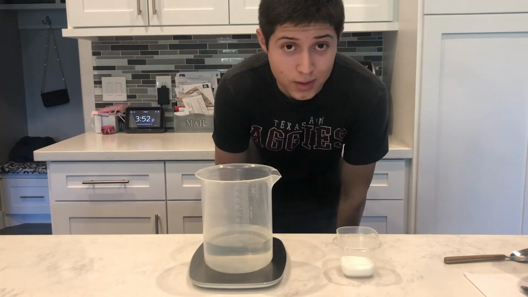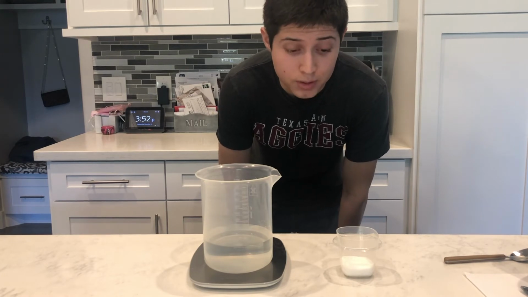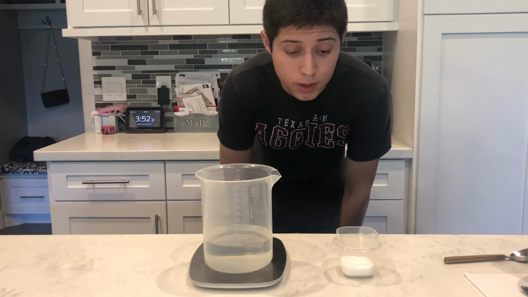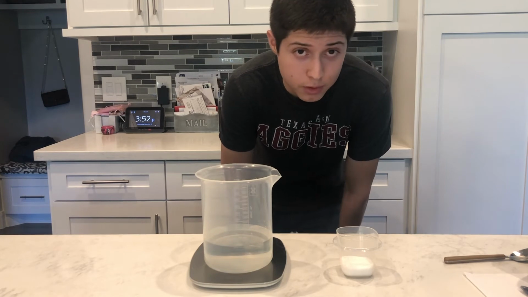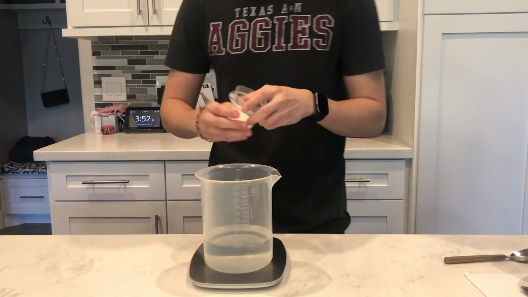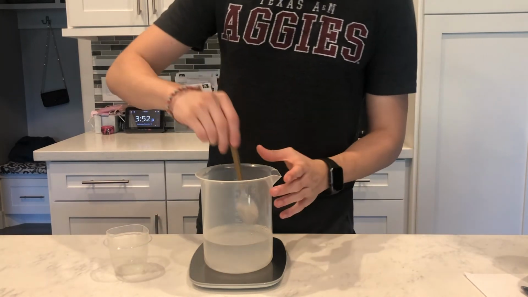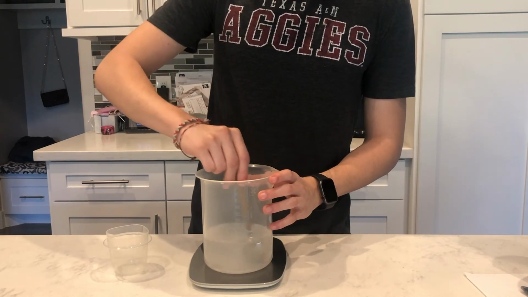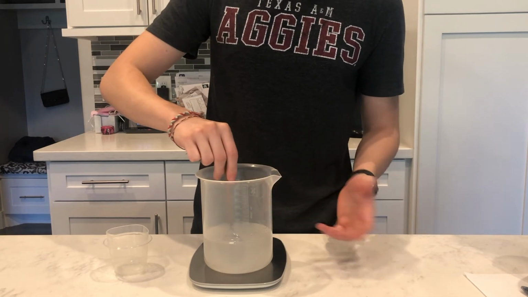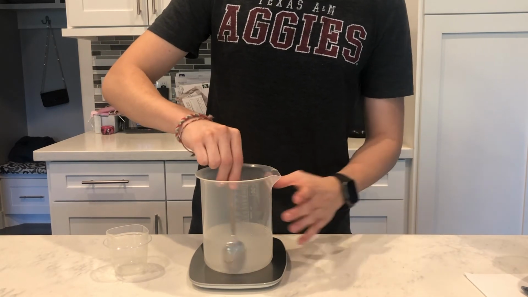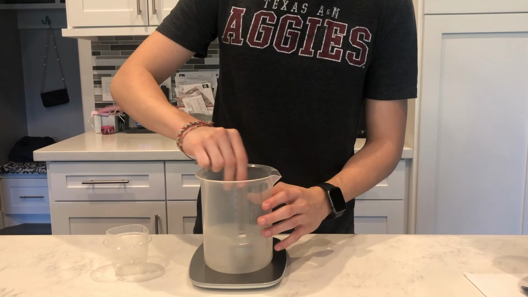Intensive properties, on the other hand, don't depend on the amount of substance present. And in order to show this, we're going to use the salt that we used in our previous demonstration. So, we're going to place the salt in the water and stir. So this is where solubility comes into play. We know that NaCl, or table salt, is an ionic compound. And for one, ionic compounds are typically soluble.